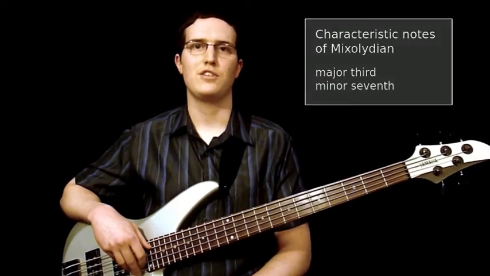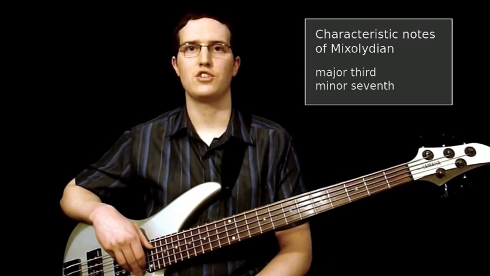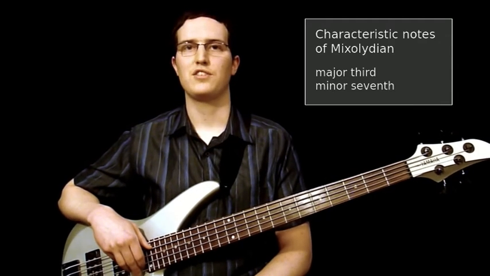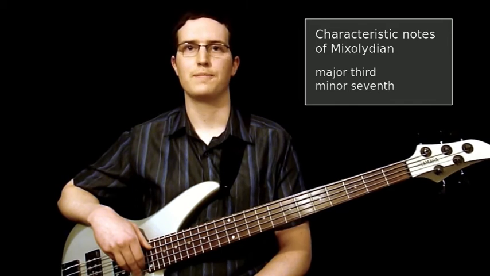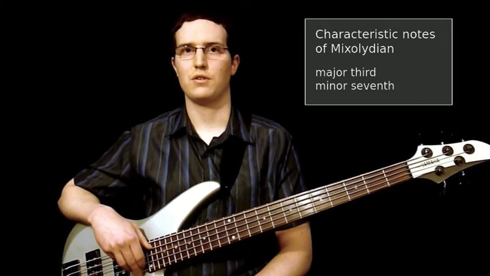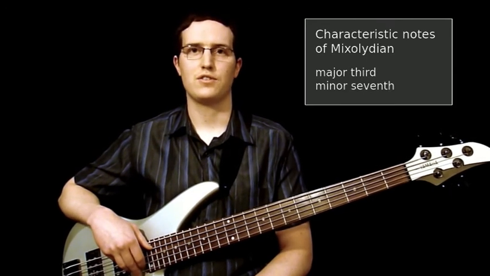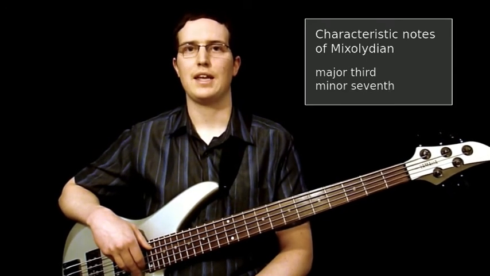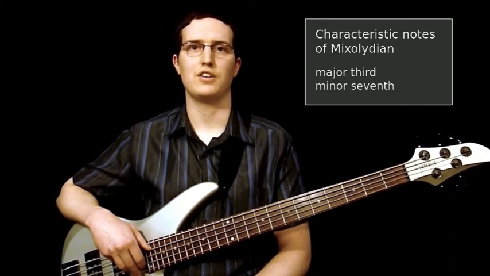The characteristic notes of the Mixolydian mode are the major third and the minor seventh. No other major mode shares this combination of notes. As mentioned, the major third and minor seventh form the interval of a tritone, which makes dominant seventh chords very unstable. Try to use these characteristic notes in your solos, particularly the minor seventh. The minor seventh is a very powerful note on a dominant seventh chord.